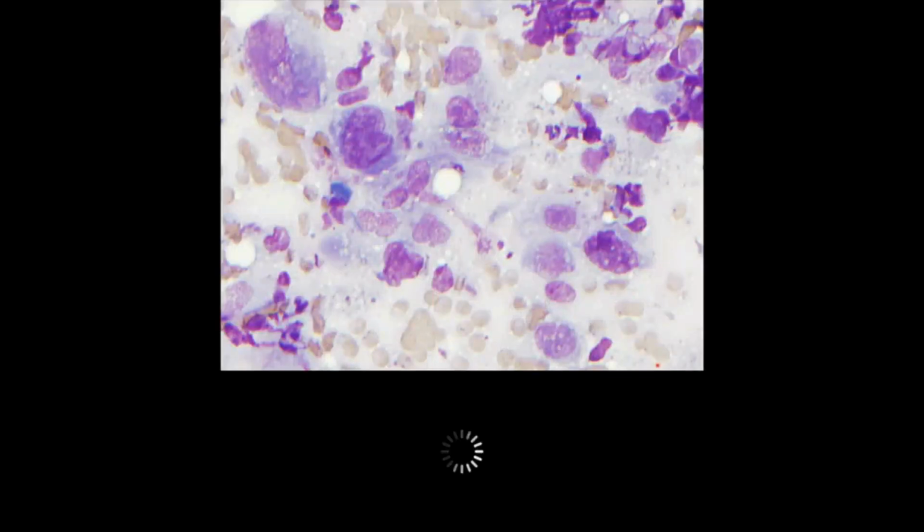In this example of carcinoma ex pleomorphic adenoma, you have large, highly atypical cells, prominent nucleoli, and moderate amounts of cytoplasm.